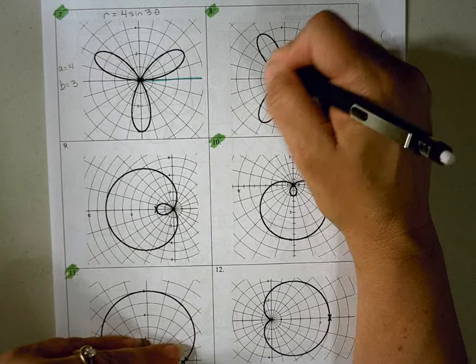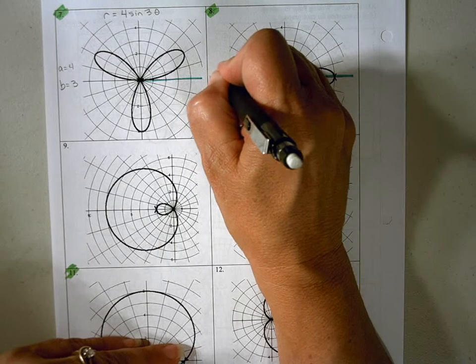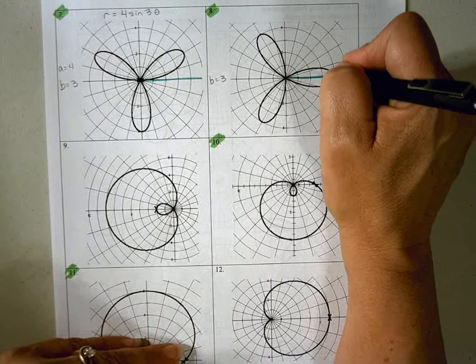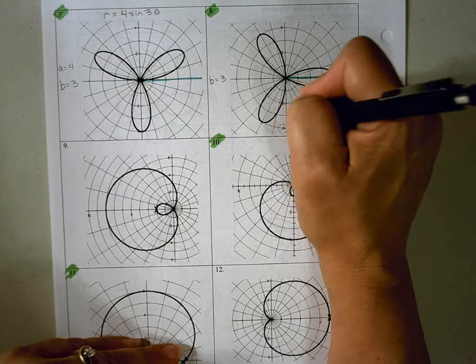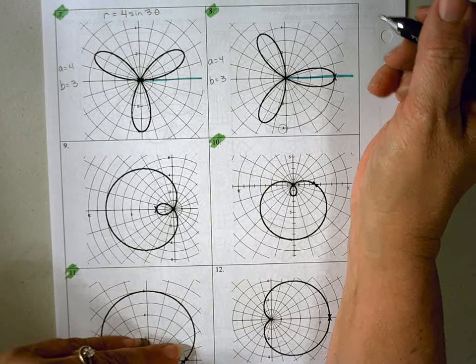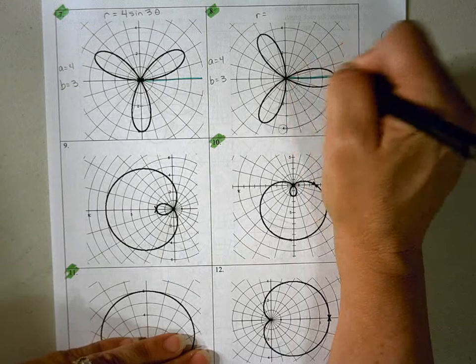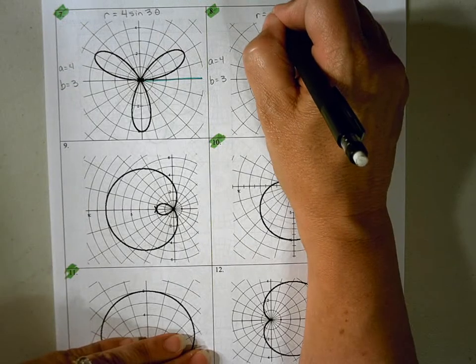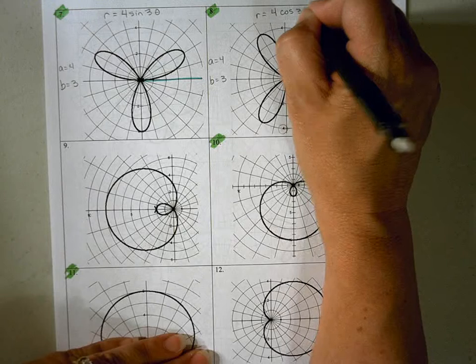Same rules for sine and cosine as far as an odd number of petals: B is 3. It's kind of hard to tell what the number is there, so if I follow that circle around here, it's at 4. So A is 4. So this one's going to be r equals, it's on the x, it's cosine, and it's out at 4, cosine 3 theta.